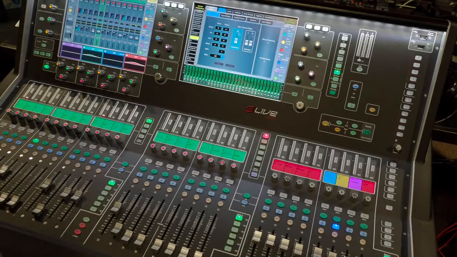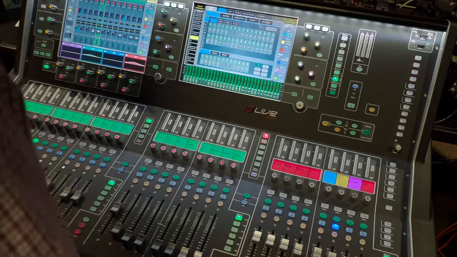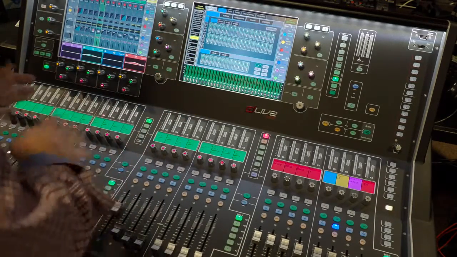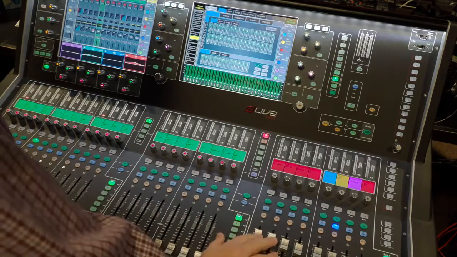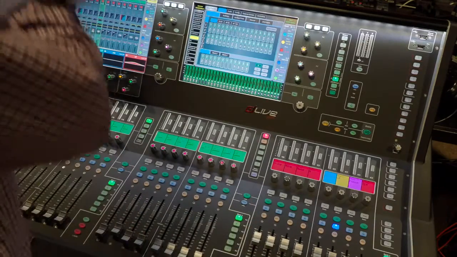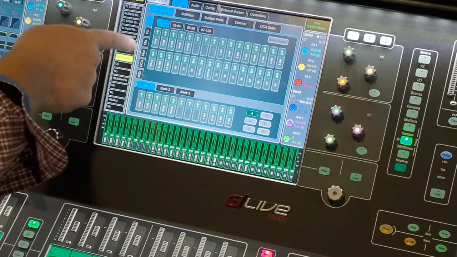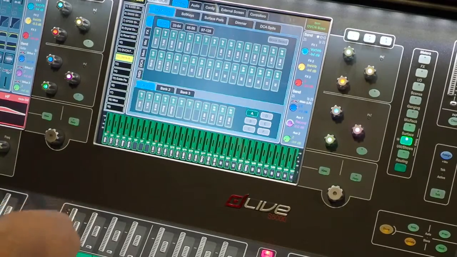All right, so up next is the Surface tab. So we're going to look at Surface. Here under Surface you have Strip Assign. So this is where you pull channels down and put them onto your actual faders. The way this works is you have input, effects, mix, monitors, DCAs, and MIDI as well.